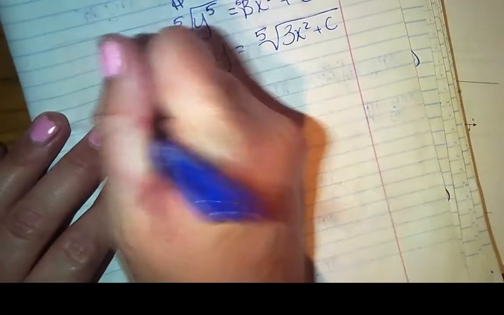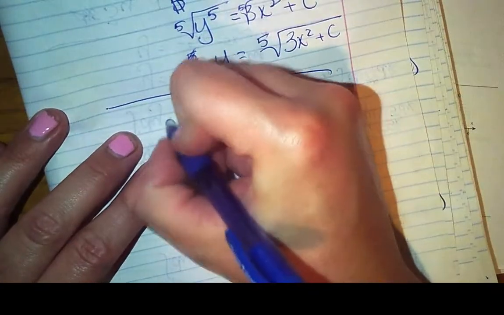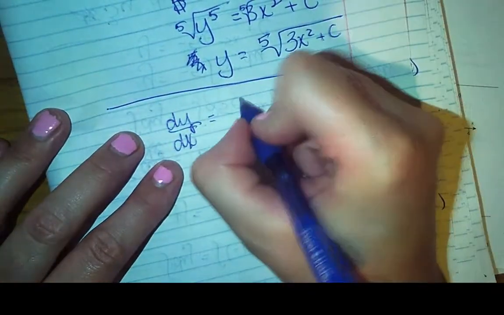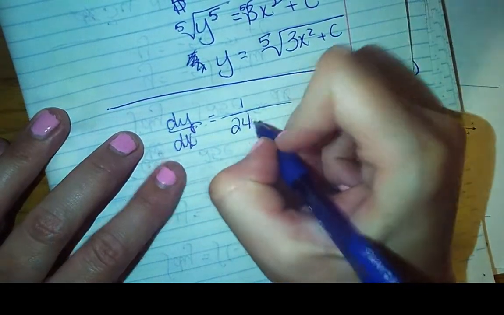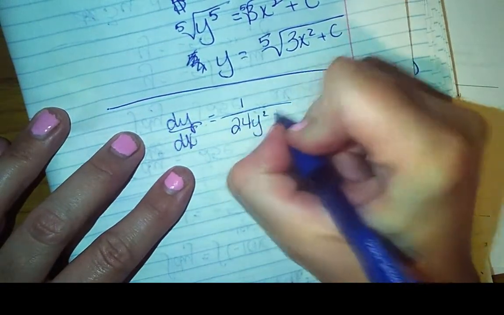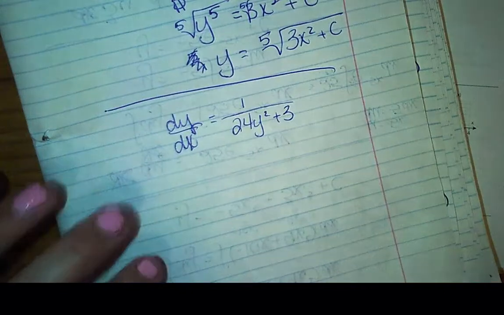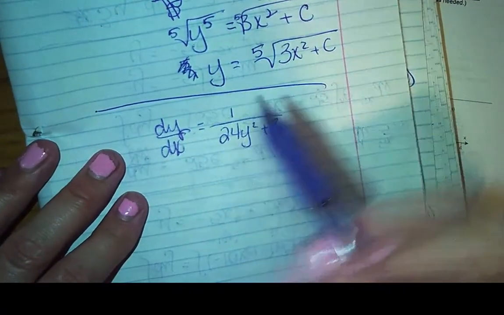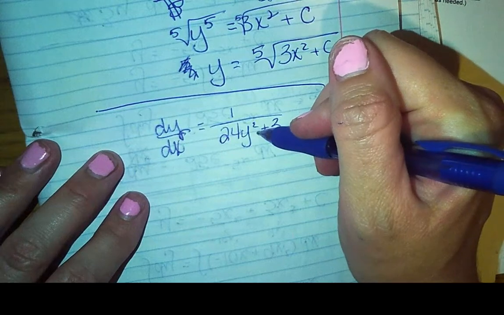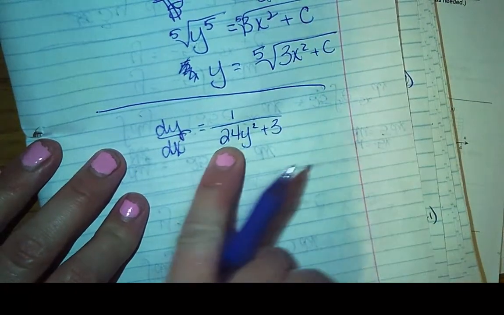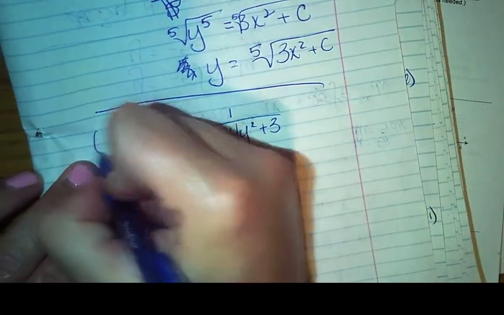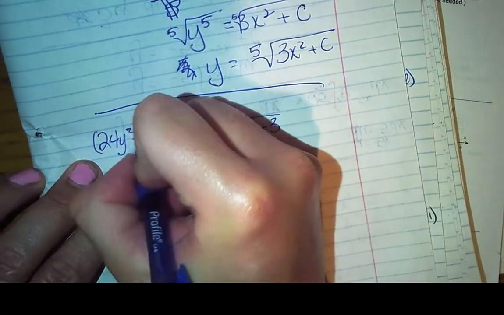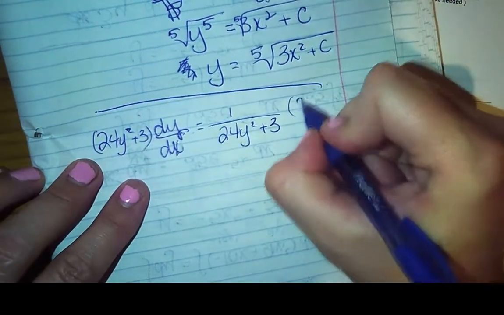Okay? Last one, dy/dx equals 1 over 24y squared plus 3. So this time I notice that my y's are on the wrong side and it's joined by division. So I'm going to multiply both sides by 24y squared plus 3, on both sides.